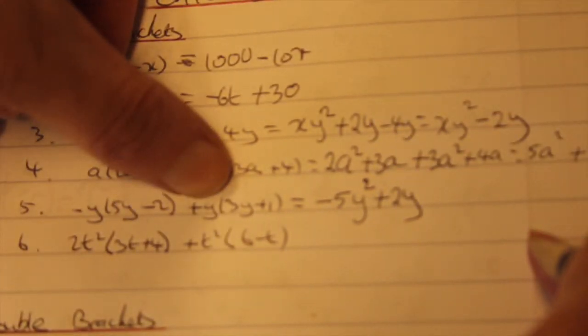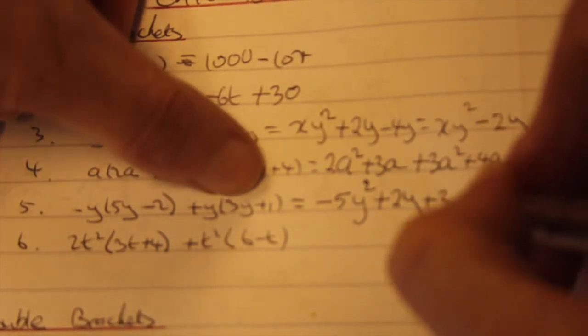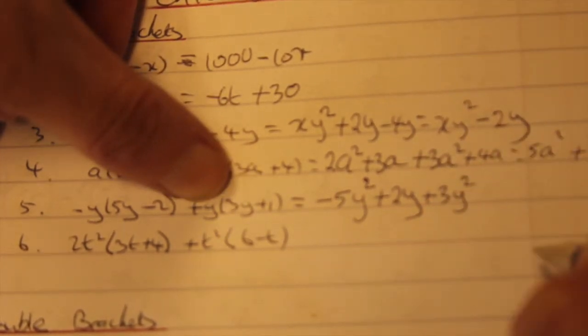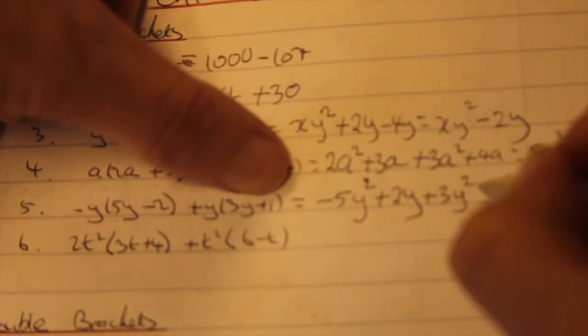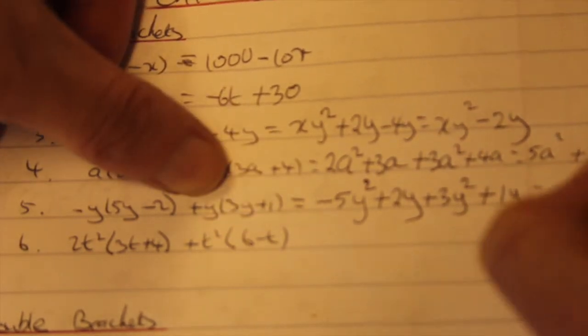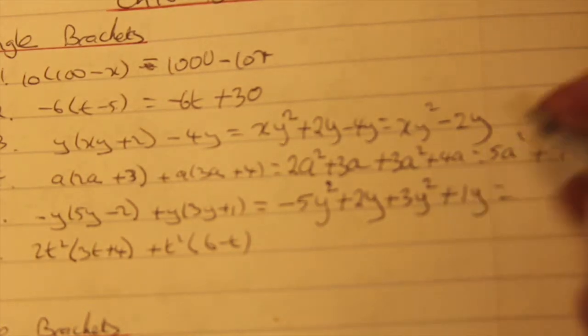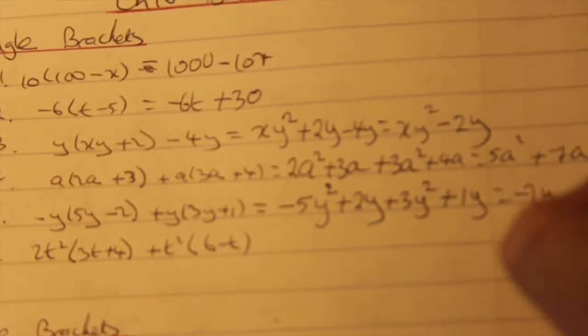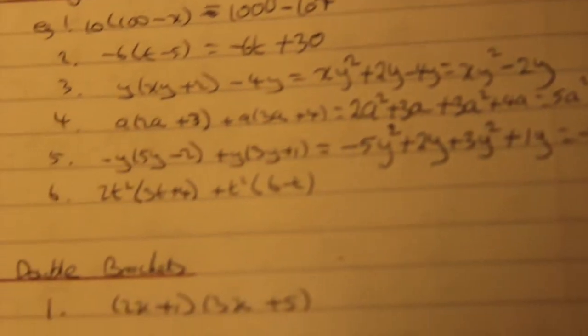Multiplying through now by y. Y times 3y is positive 3. Y times y is y squared. And then positive y times positive 1. The sign is positive, the number's 1 and the letter's y. Tidying that up a wee bit. Minus 5y squared plus 3y squared is minus 2y squared. 2y plus 1y is 3y. The next one, question 6.